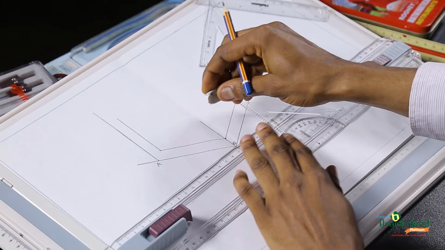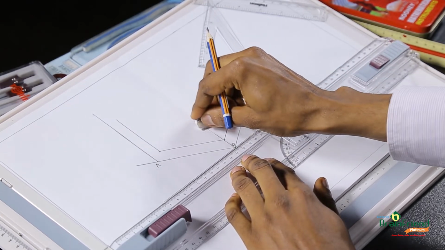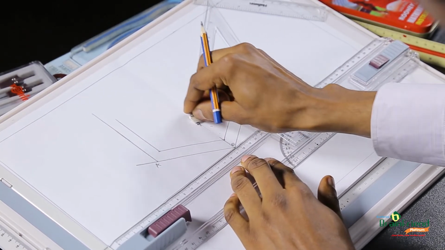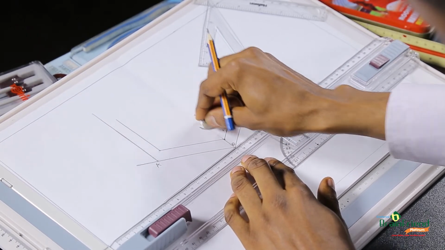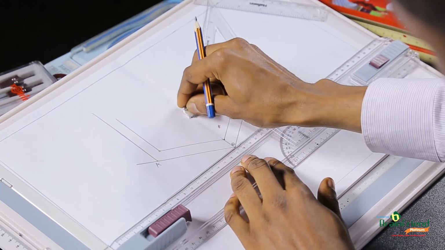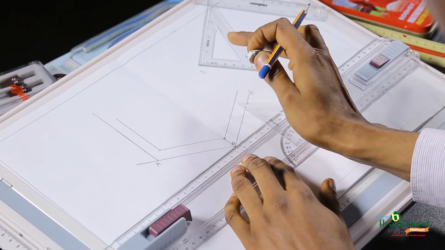You can remove this with the aid of your eraser. Avoid double line for you to have accurate results.